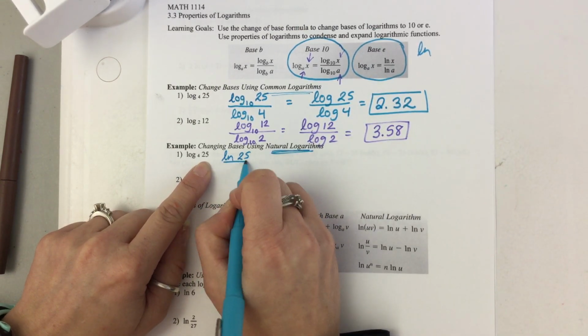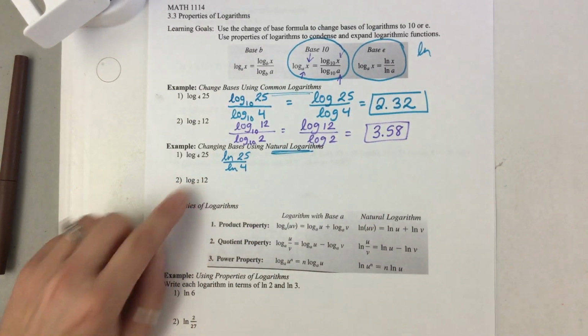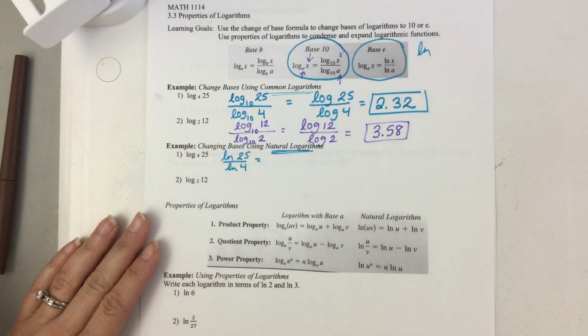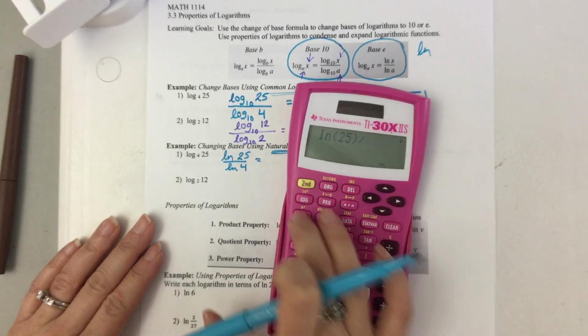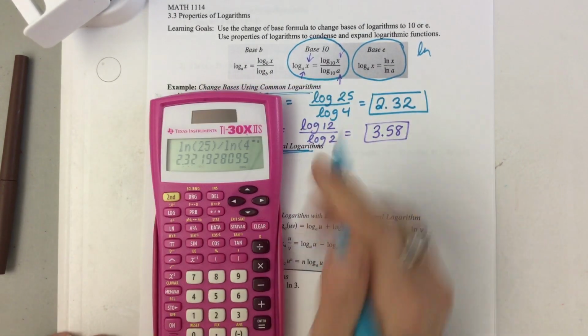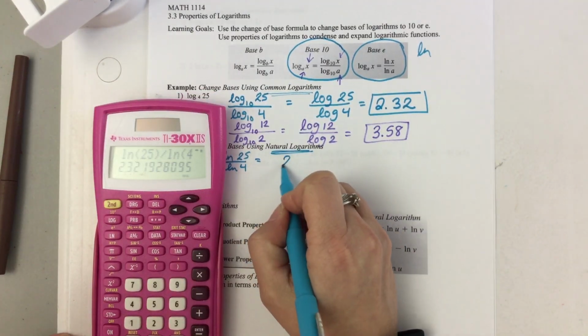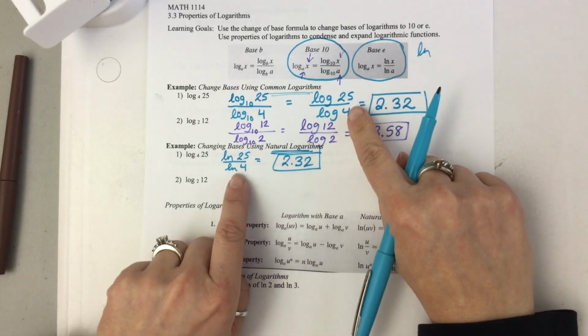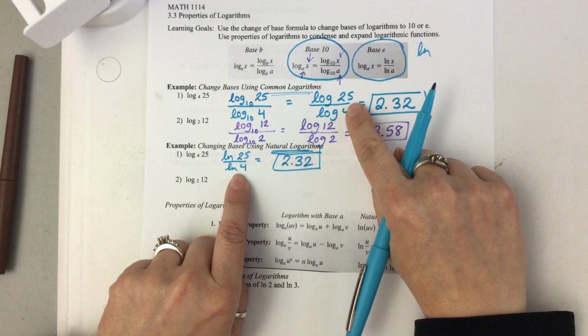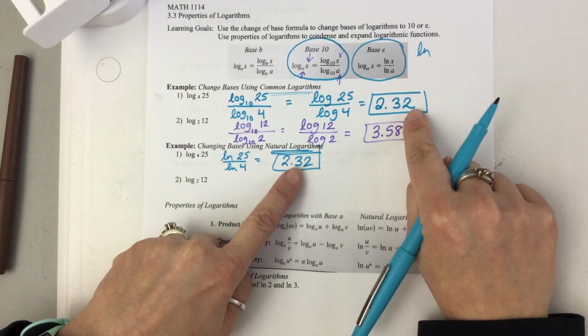Natural log of 25 over natural log of 4. Again, the base goes on the bottom. I can put this in the calculator. Natural log of 25 divided by natural log of 4 equals, and again, if I'm rounding it to the 100th, it's 2.32. Notice we got the same thing, whether we used a log or a natural log. Common log, natural log, you got the same exact value.